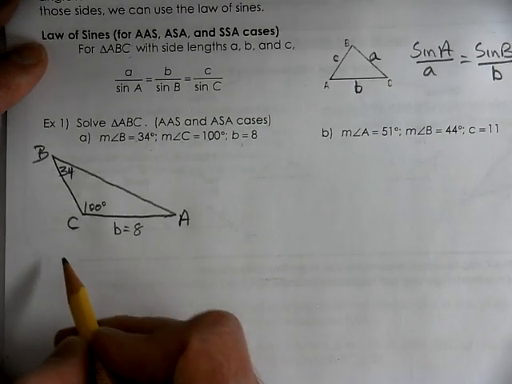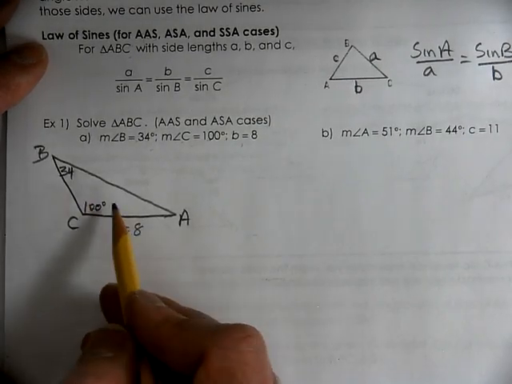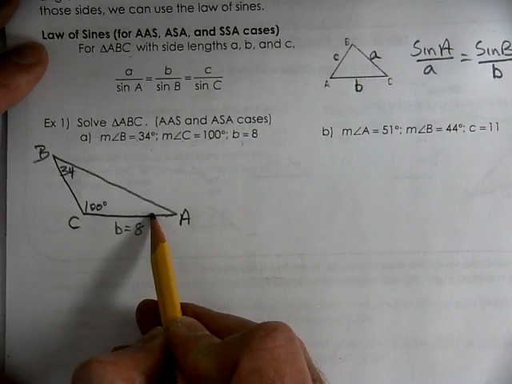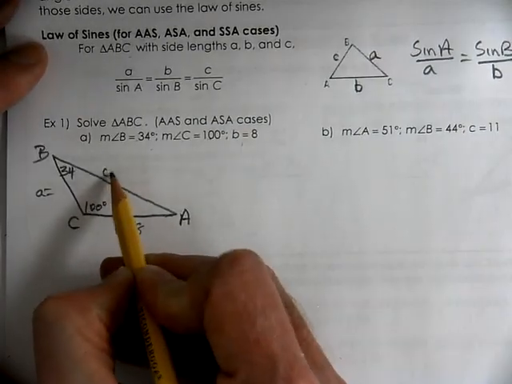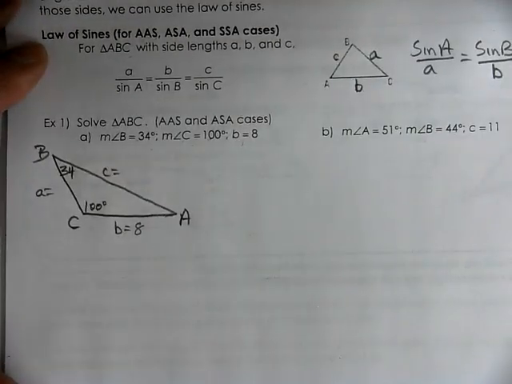So we're looking for angle A, side a, and side c. Which do you think we're going to look for first? You got some choices. Look for side c?